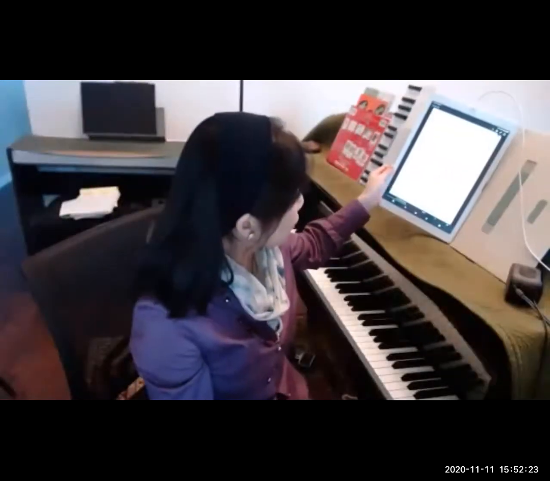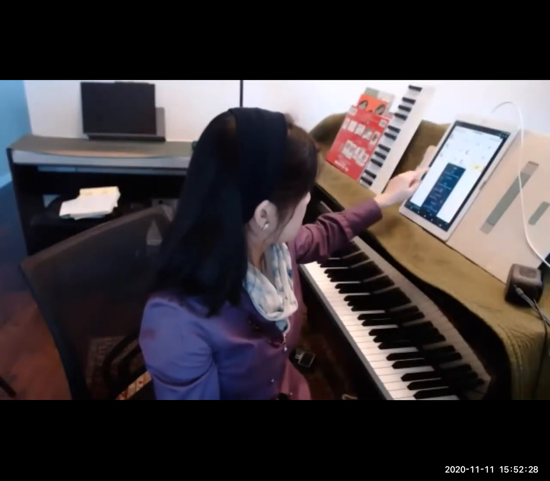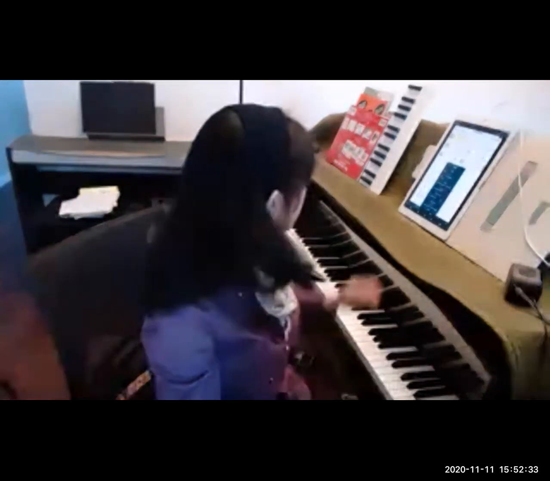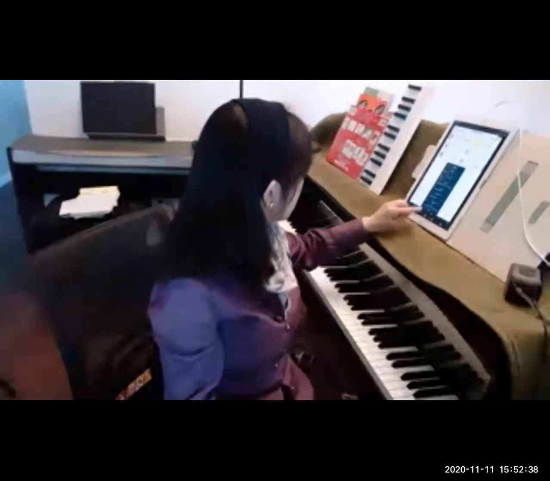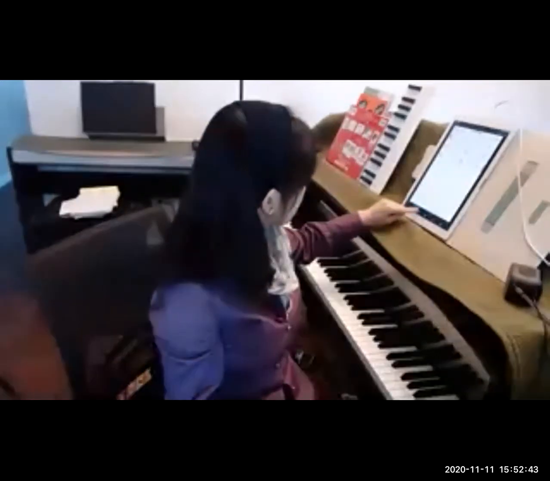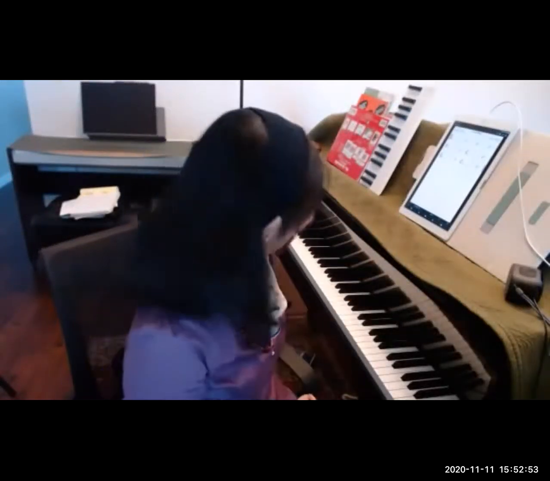If you don't want to follow the chord progression, you can do just the drums. No, I still hear the piano. But there are a lot of ways to practice with iReal Pro. Or of course, you can record yourself playing the left hand and then play along with the left hand.